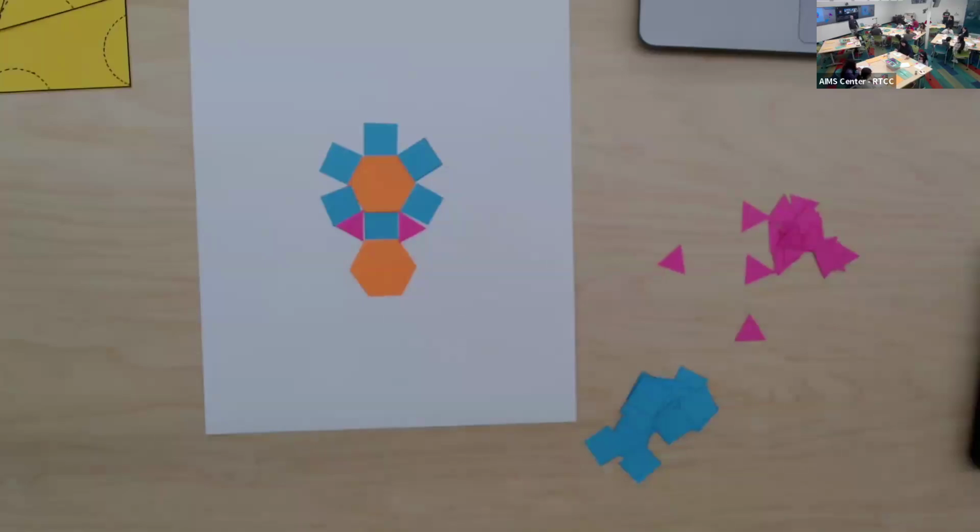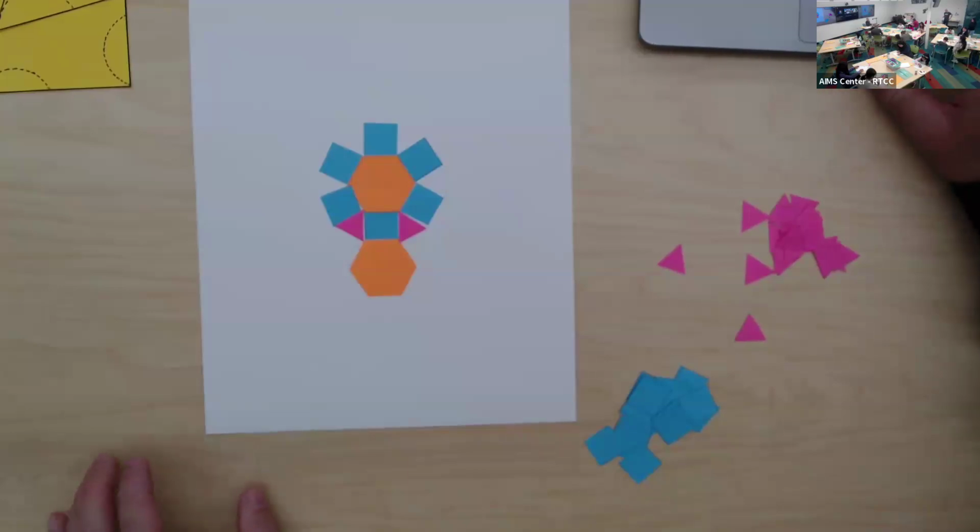I'm seeing the repetitive patterns, tessellations beginning to evolve. And they are very different, even though we're using the same geometric shapes: hexagons, squares, and triangles. The patterns are very different. If you'd like to post those on the Padlet, you certainly can.